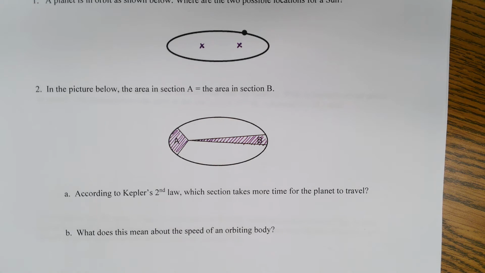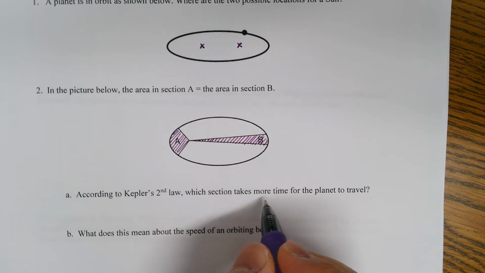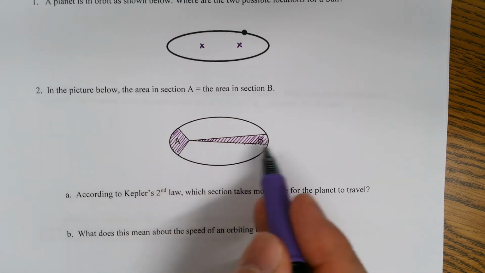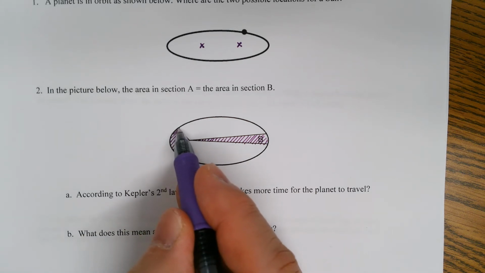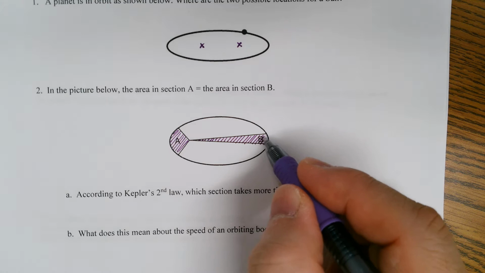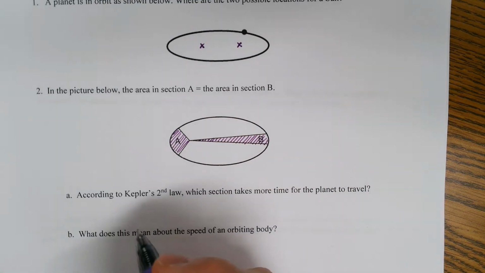So part A, according to Kepler's second law, which section takes more time for the planet to travel? Well, they have to travel the exact same amount of time for the planet to sweep out area A and the planet to sweep out area B, right?